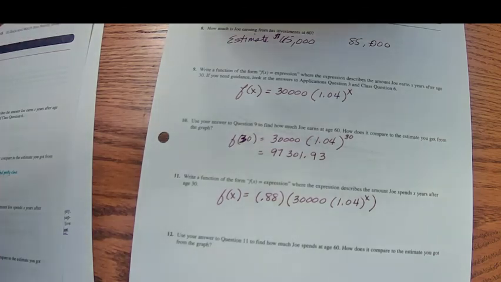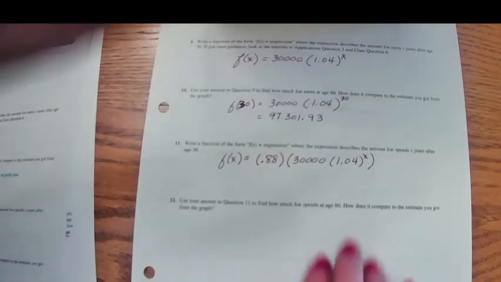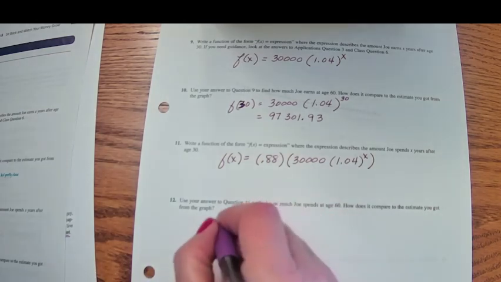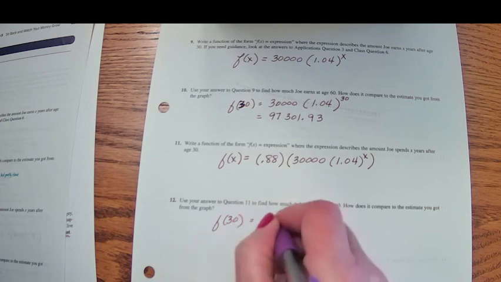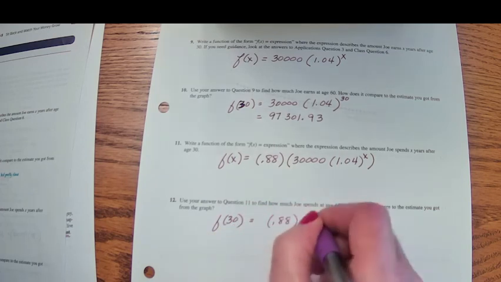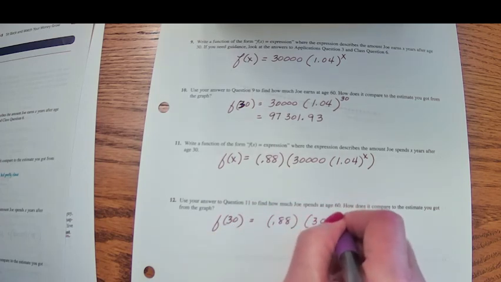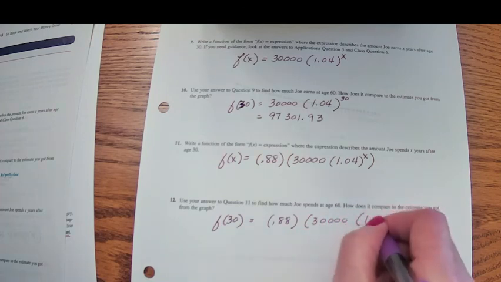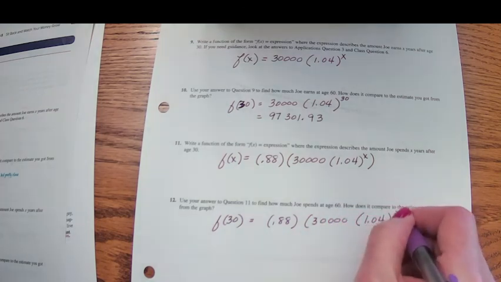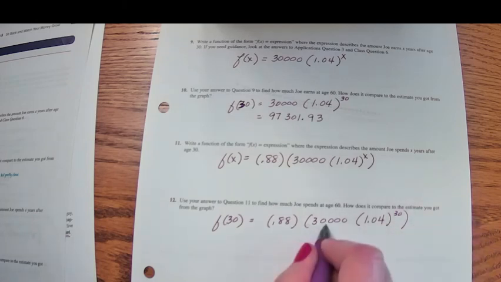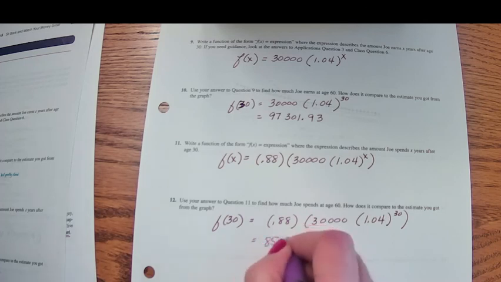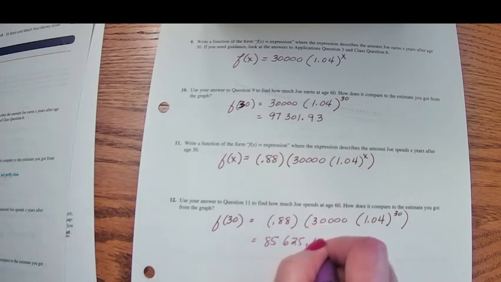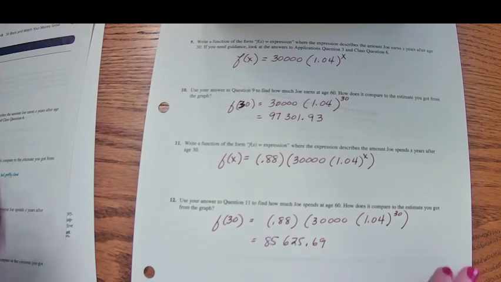So use your answer to find how much Joe spends at age 60. We've actually already done that. 30 years after working, 0.88 times 30,000, 1.04 raised to the 30. That's 88% of the salary. That was our $85,625.69. And that's also what our graph showed.